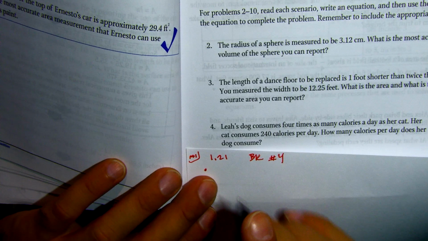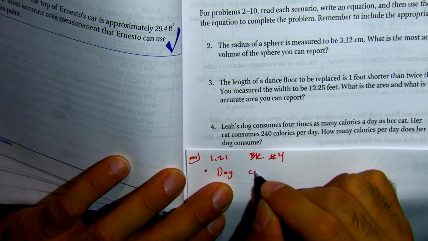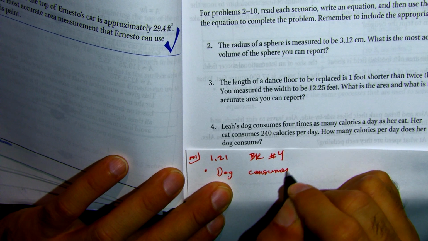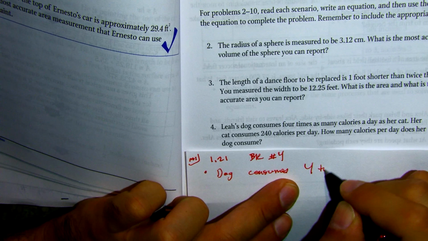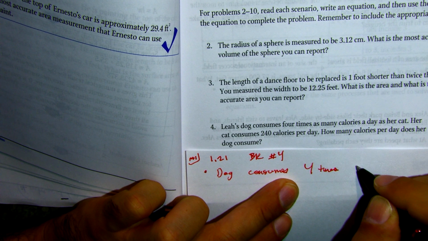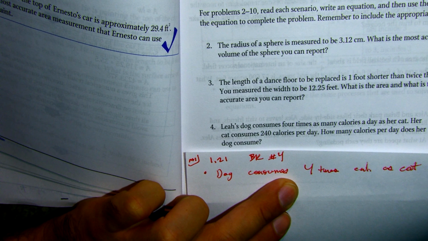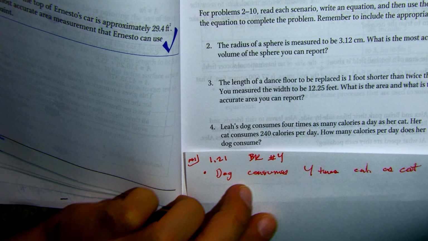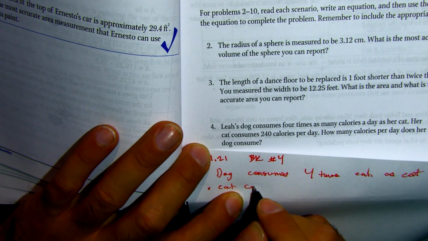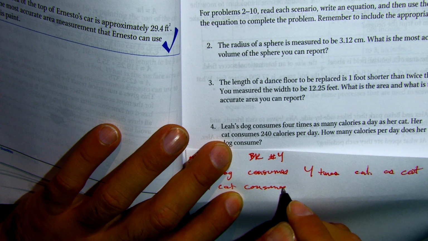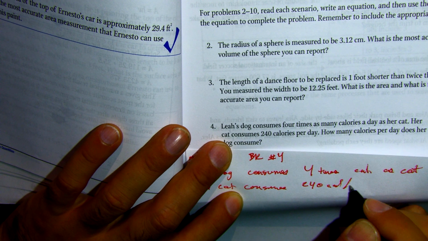So Leah's dog consumes 4 times the calories as the cat does. Okay. Her cat, we know, the cat consumes 240 calories a day.